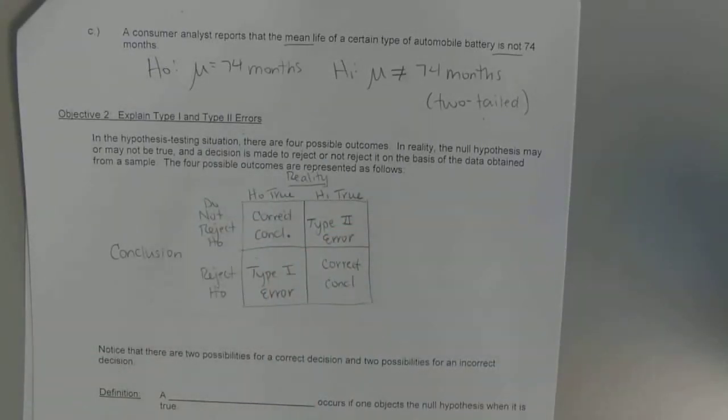So basically, going back to the lawyer case, this is an innocent person and we said not guilty. We did the right thing. An innocent person, we said not guilty. But what if the person was innocent and we said guilty? We did the wrong thing, right? We sent an innocent person to jail. So that's not good. So we're going to try to avoid type 1 errors.